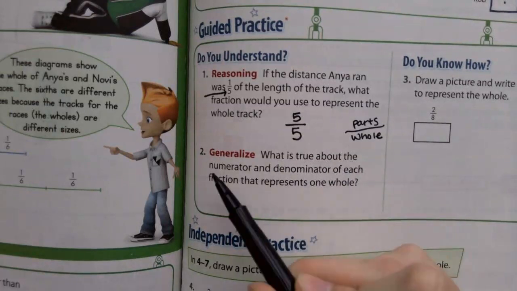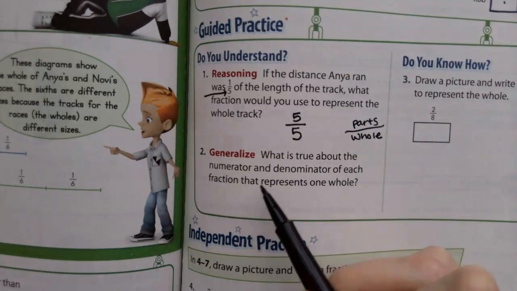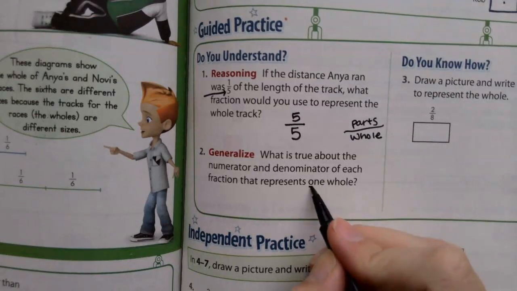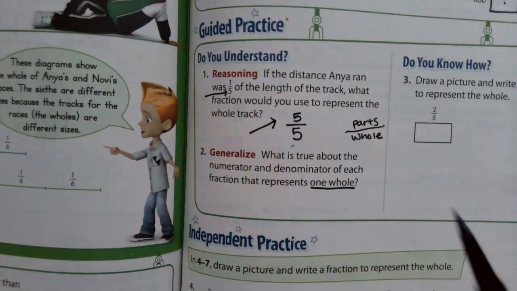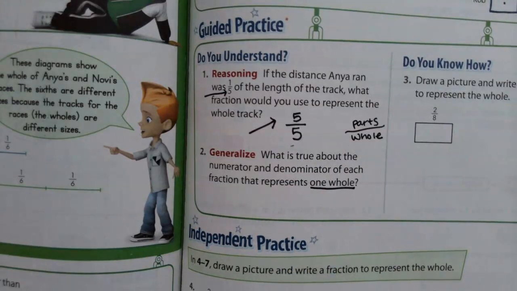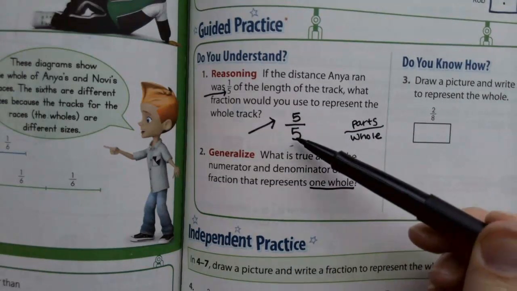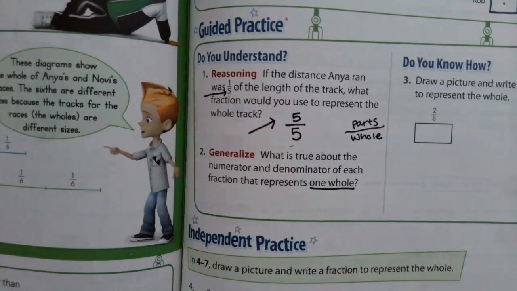What is true about the numerator and denominator of each fraction that represents one whole? So what can you tell me about this? It represents one whole. What is similar between the numerator and denominator? Write it below.